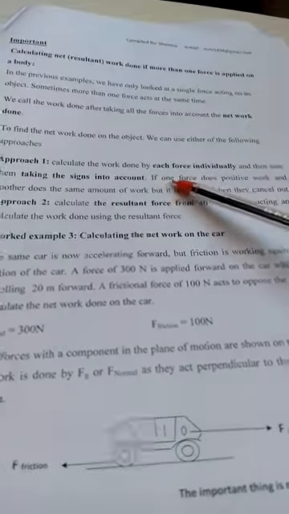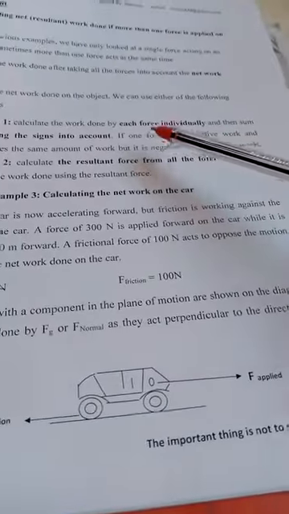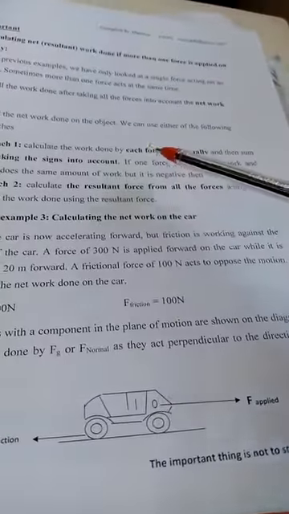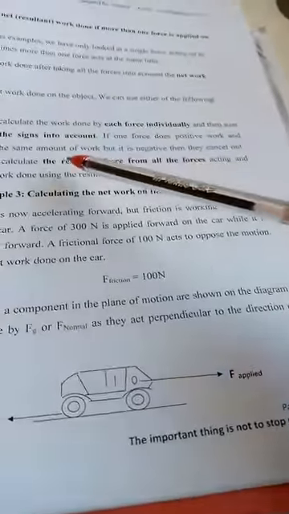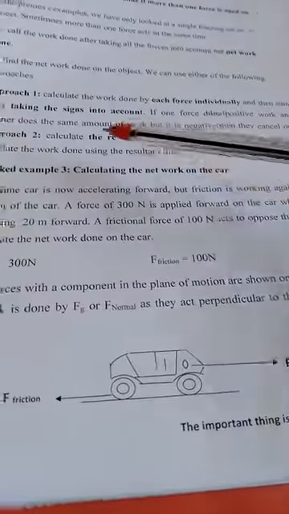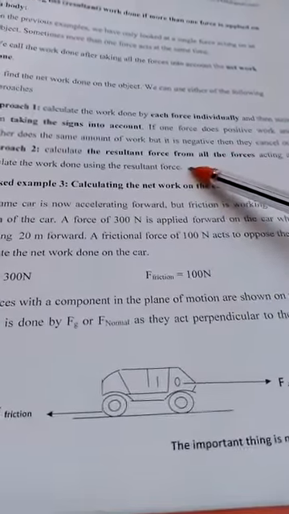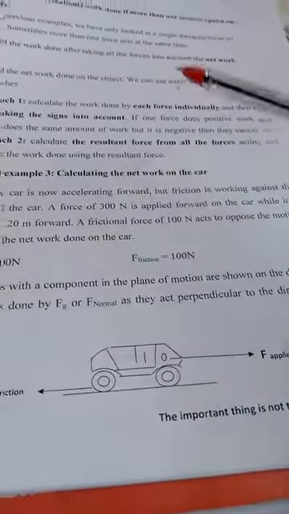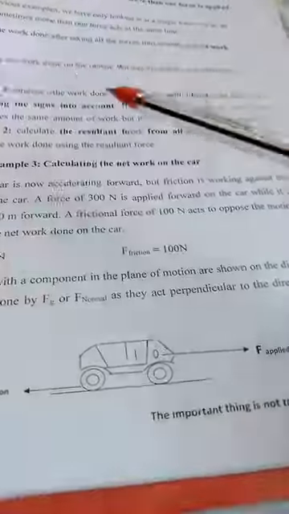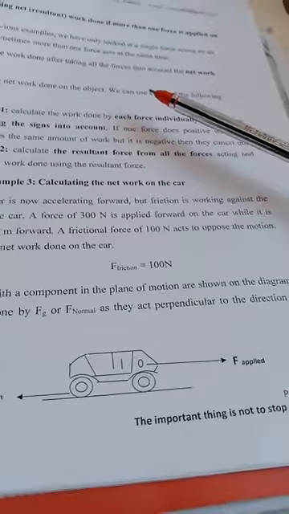So if all these forces do positive work, then the work done will be positive. If some forces do positive work and other forces do negative work, you will sum them up with consideration of the sign. The second approach is simply to calculate the resultant force first, as we already did in the chapter before, which is chapter 4.